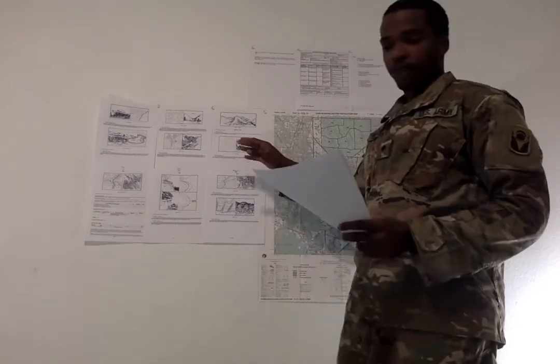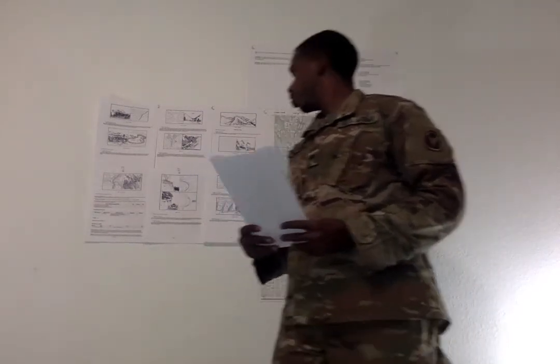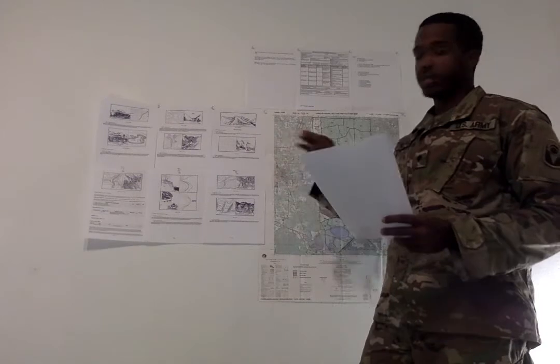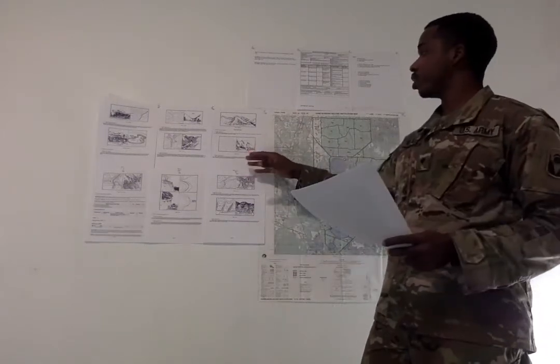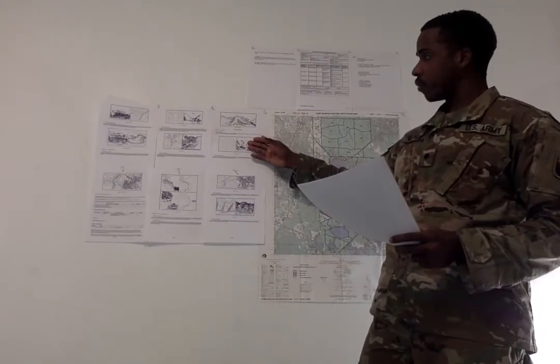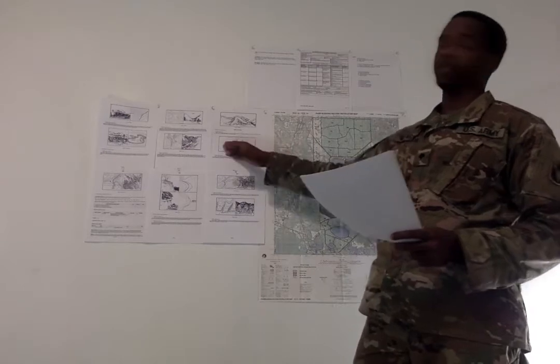So, if you look at your FM pages, you will see everything I'll be showing up here. You can see it right there on your desk. We have images of these terrain features and how they should look on your map.